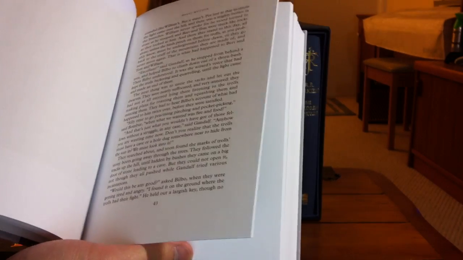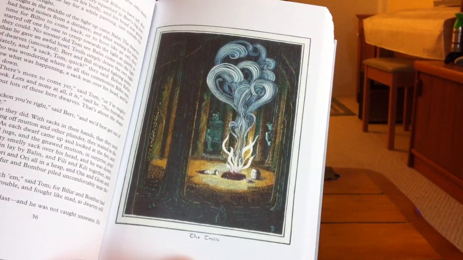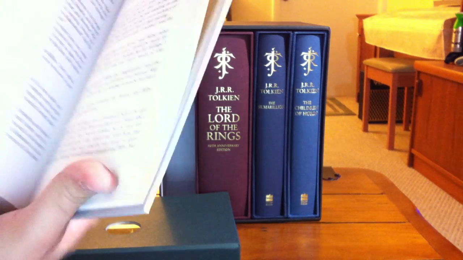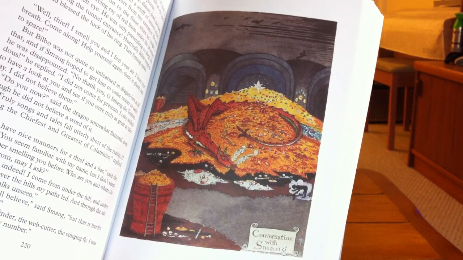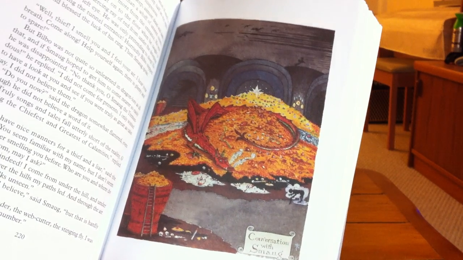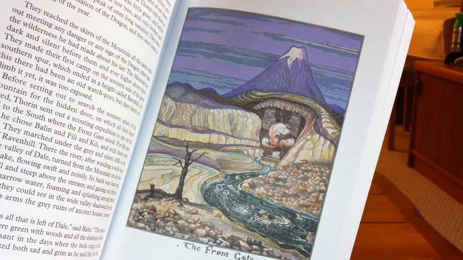The text is printed on very high quality acid-free paper. Let me show you a few examples of some more illustrations within the book. Smaug sitting on his treasure. With Bilbo invisible. The front gate into the Lonely Mountain. Lake Town.